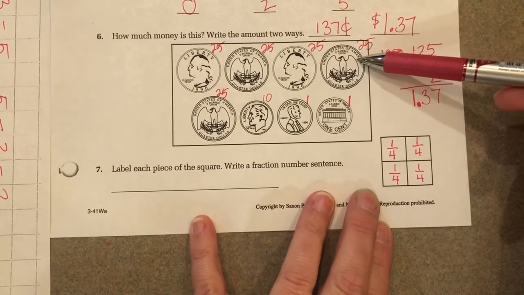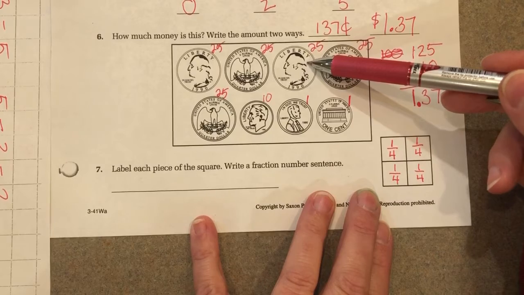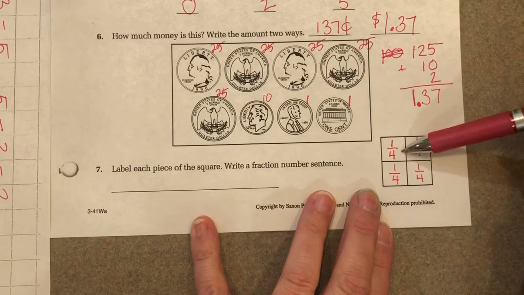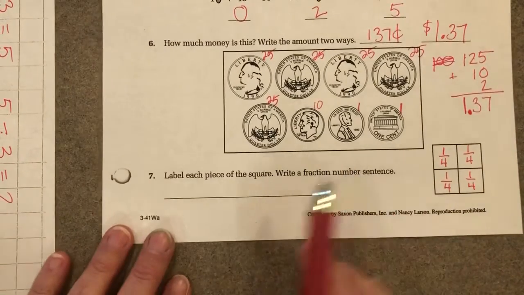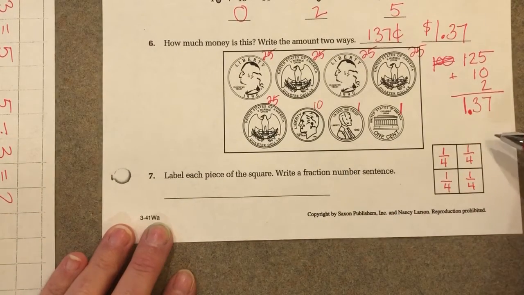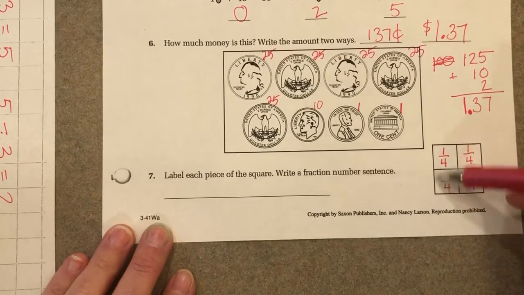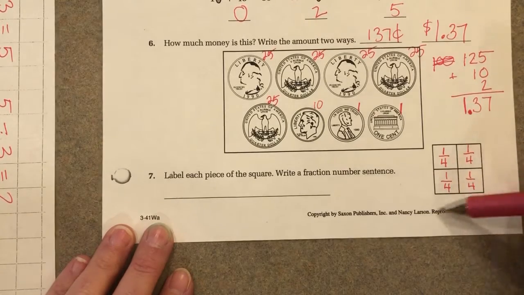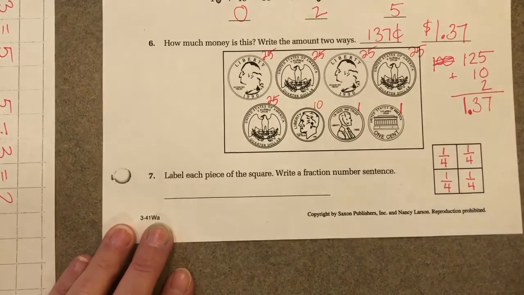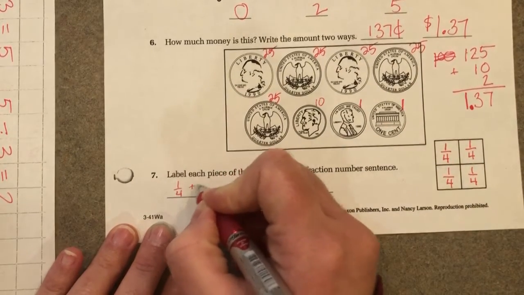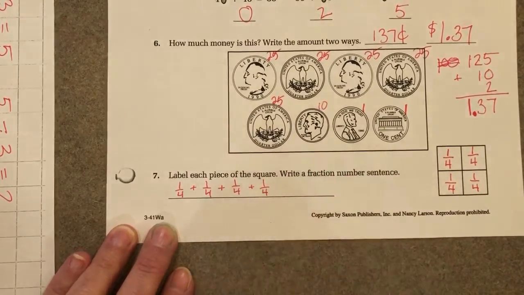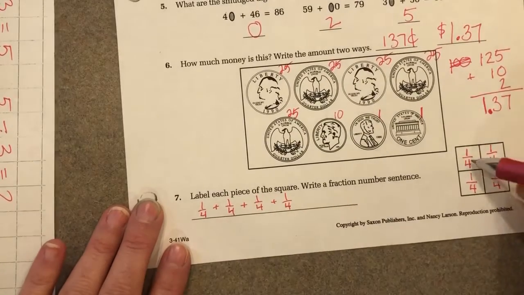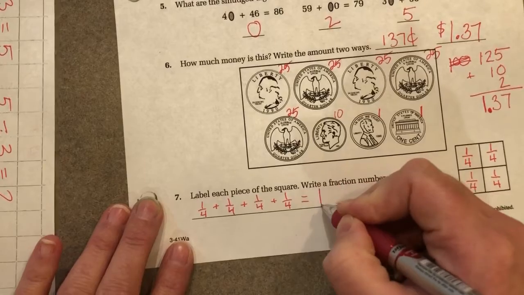This is called a quarter because it's 1/4 of a dollar. Okay? This 1/4 is also called a quarter. They are the exact same thing. So the way we write a number sentence is we add them up, and they are all going to equal 1, because when we add these, it equals one whole shape, right? One whole piece or one whole group that we split up. So we do 1/4 plus 1/4 plus 1/4 plus 1/4. 1, 2, 3, 4. 1, 2, 3, 4. They equal one whole.